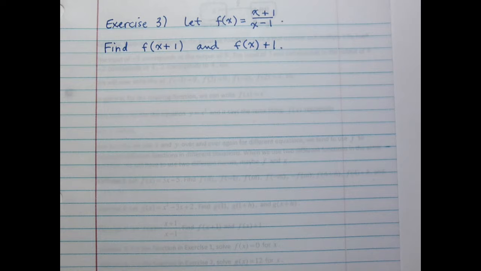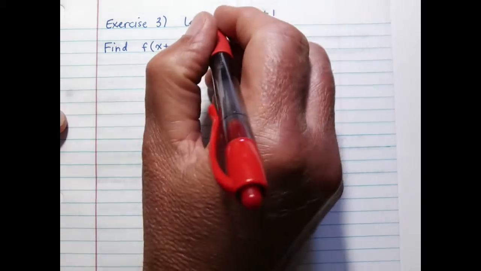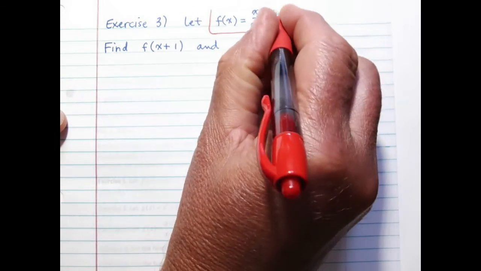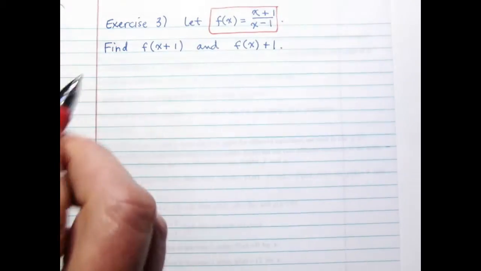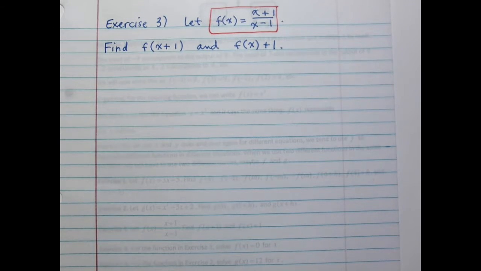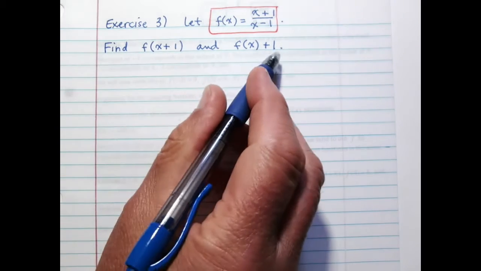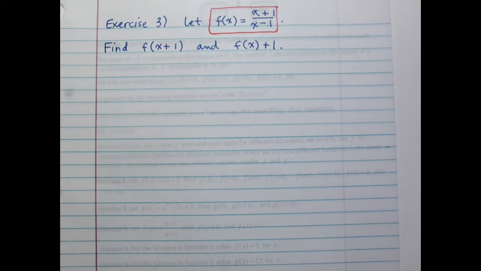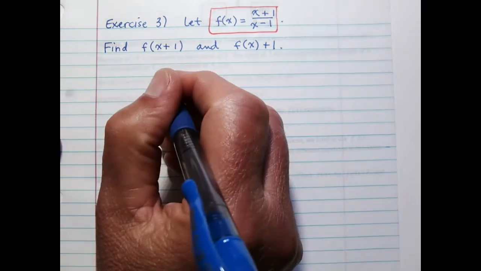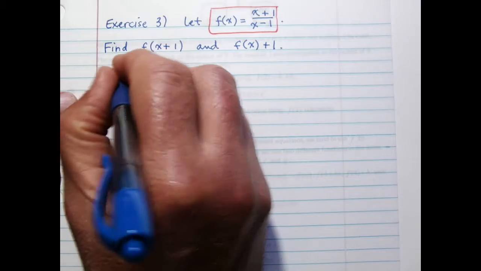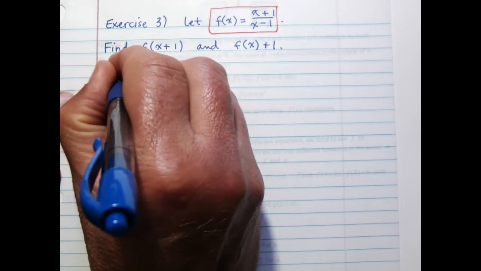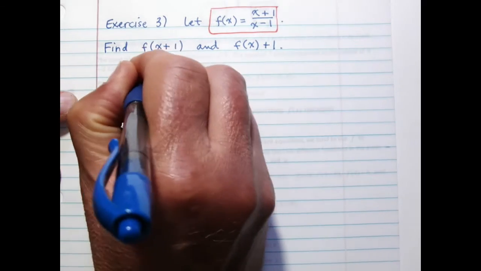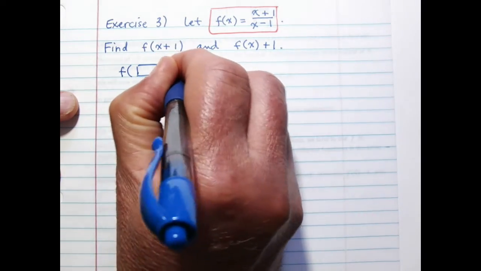So we're ready for exercise 3, and the function that we're given is f of x equals (x plus 1) over (x minus 1), and we want to calculate two different quantities, f of (x plus 1) and f of x, plus 1. And we'll see that these are going to come out to be different. Now I'm going to write my box thing down here again. And you can use this if you want, but you don't have to if you see the idea.